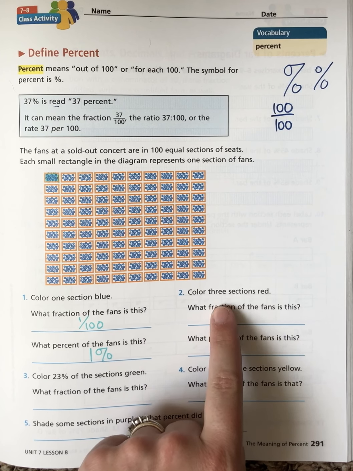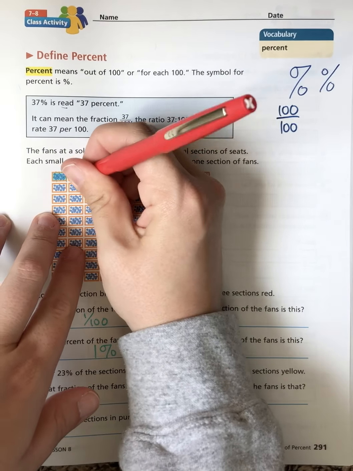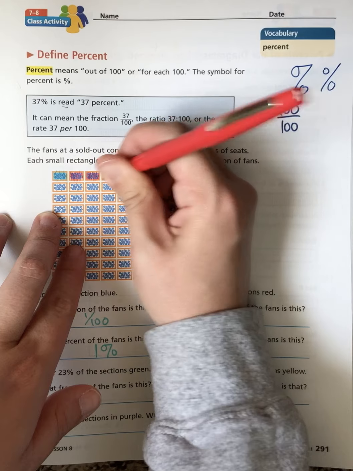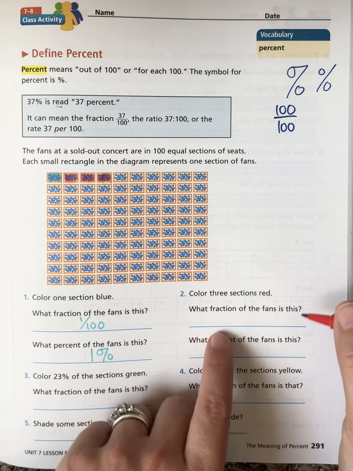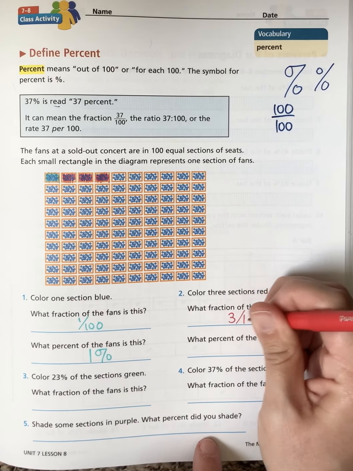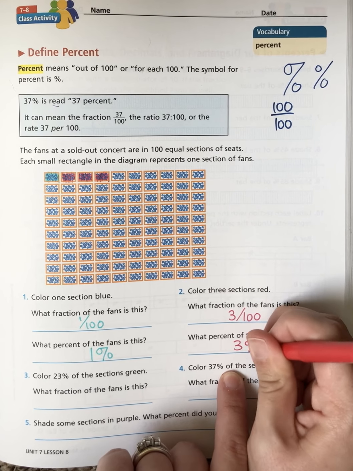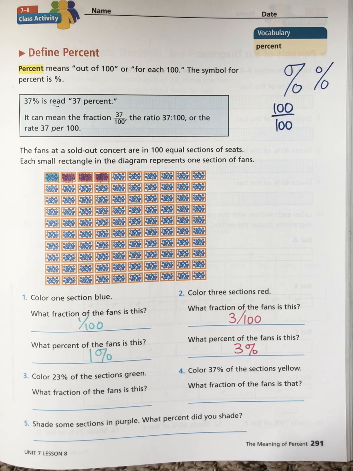Number 2, color 3 sections red. Okay, 1, 2, 3. So if those 3 sections are red, what fraction of the fans is this? 3 out of 100. What percent of the fans is this? 3%, because anything out of 100 is the percent.